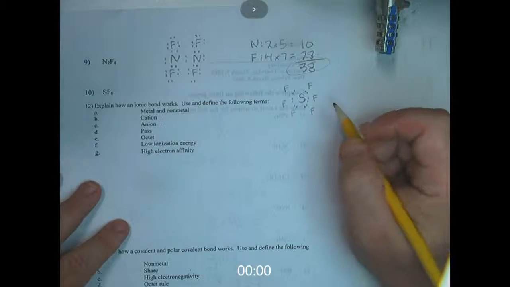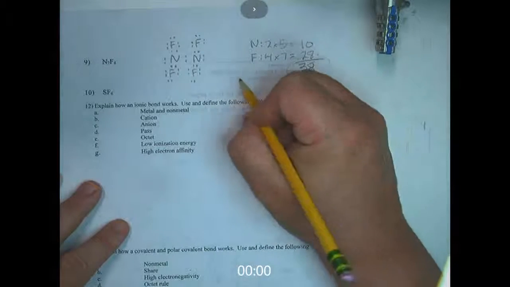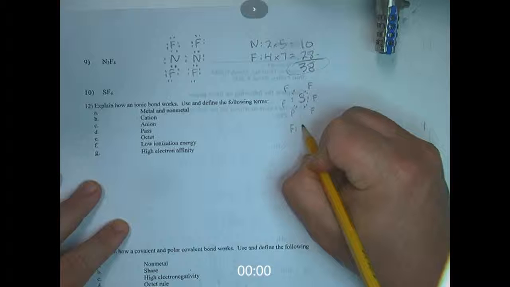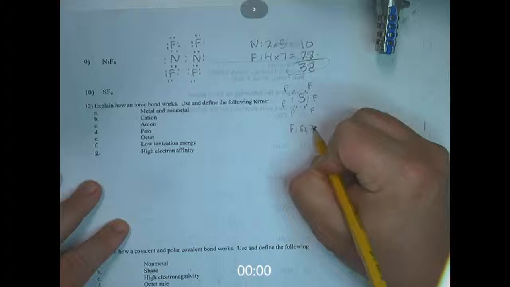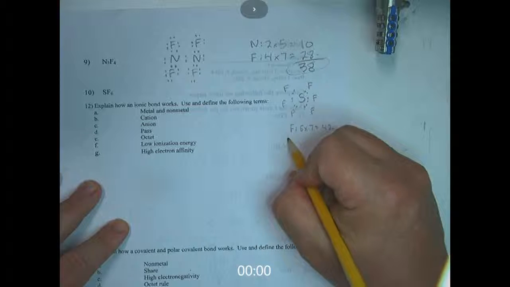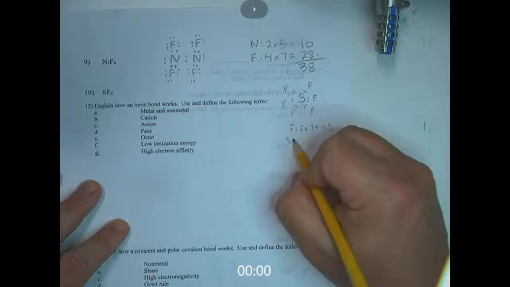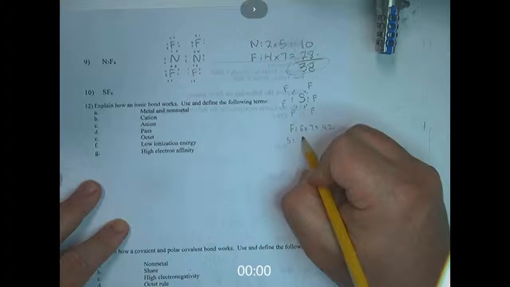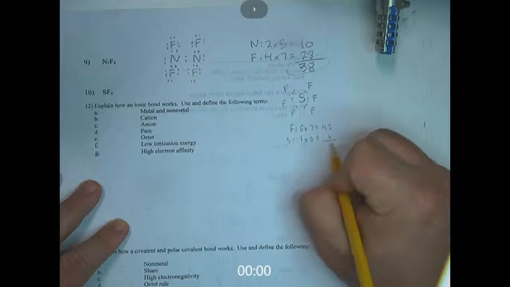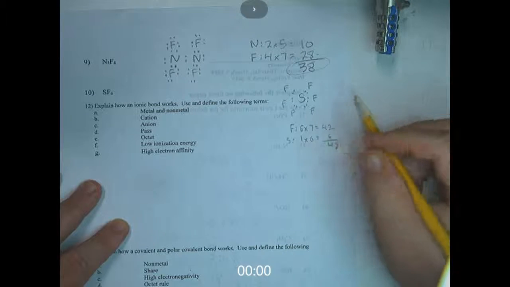By the way, I didn't count my electrons at first, so let's go ahead and do that. So you're going to have fluorine. Let's do it down here. Fluorine is going to be 6 times 7 equals 42. And sulfur is going to be 1 times 6 equals 6, so that's going to be 48. So we're supposed to have 48 electrons.